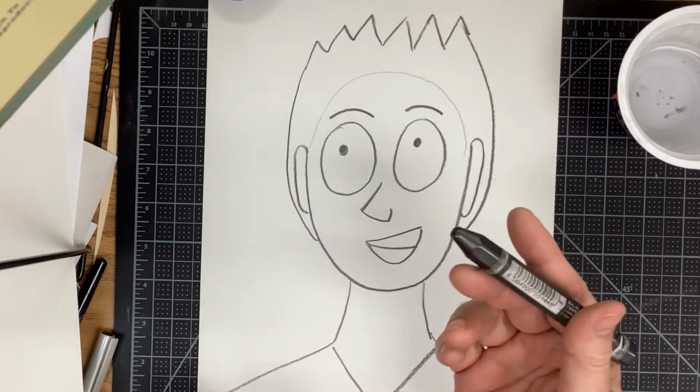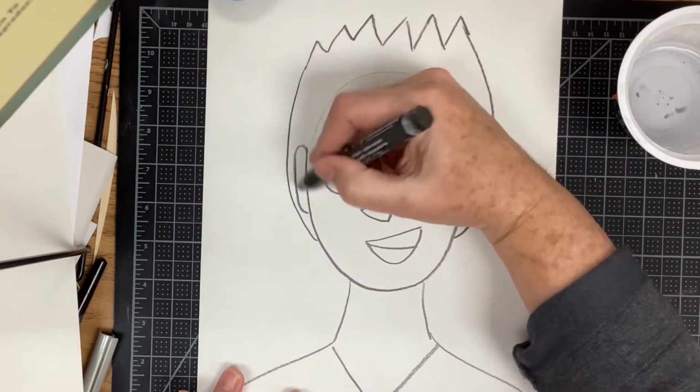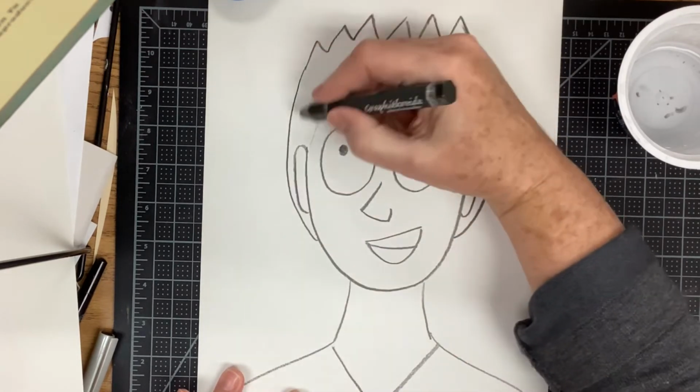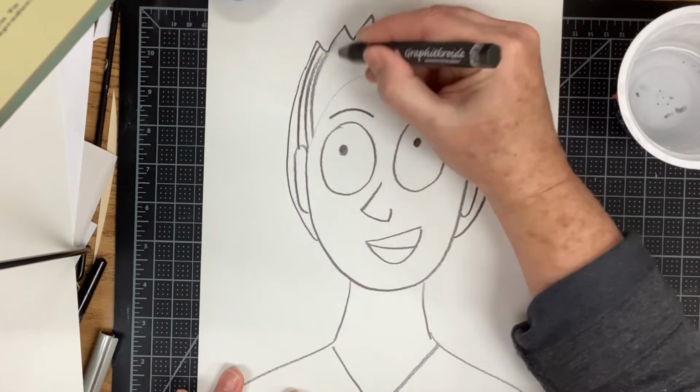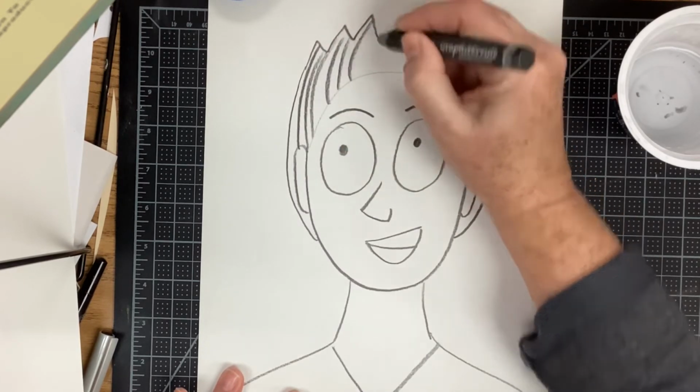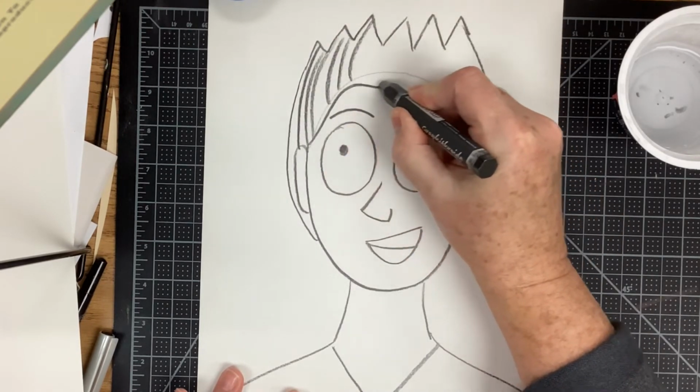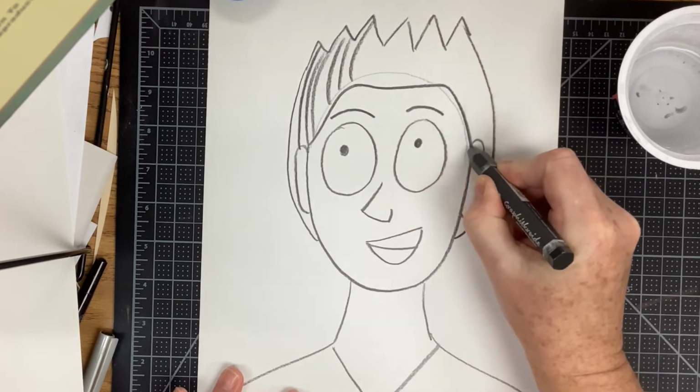And then with the graphite stick, I'm going to start with lines, and I draw the hair in the direction of the way the hair is styled. So I'm going to come like this. I'm going to get a forehead shape though. I want an interesting forehead line.